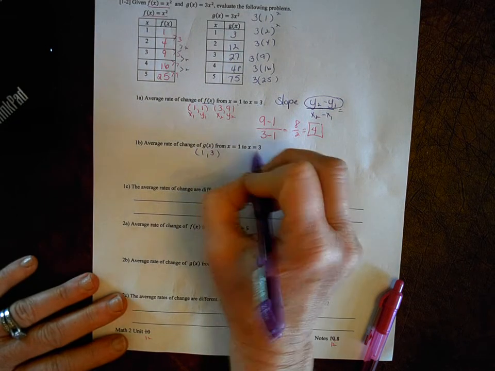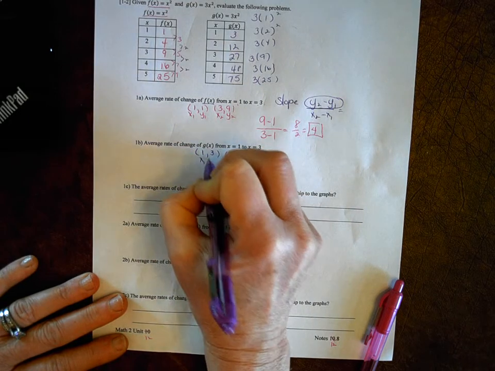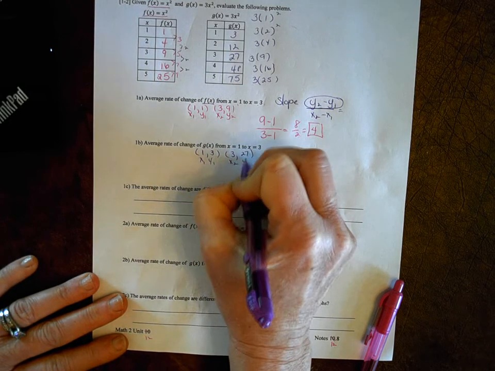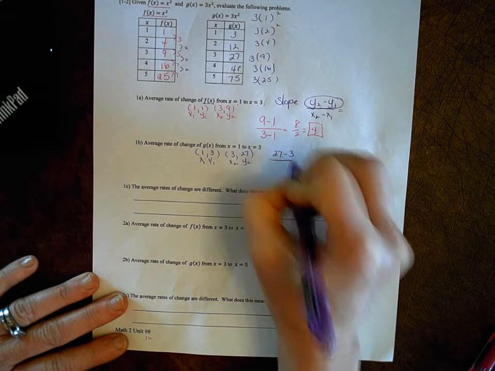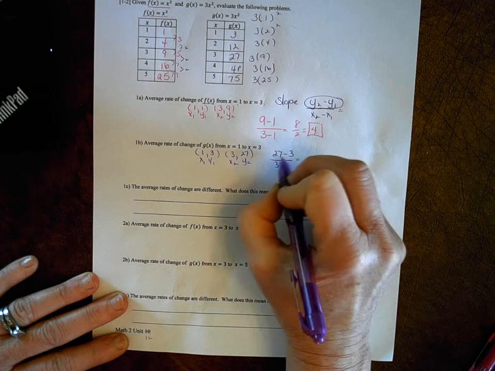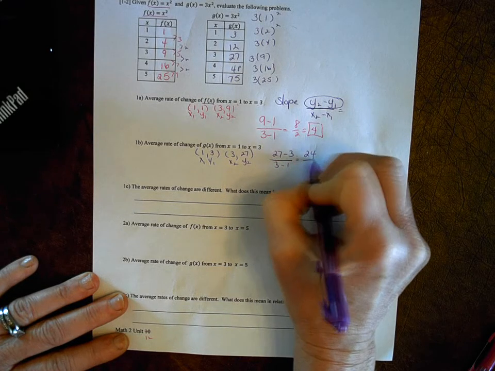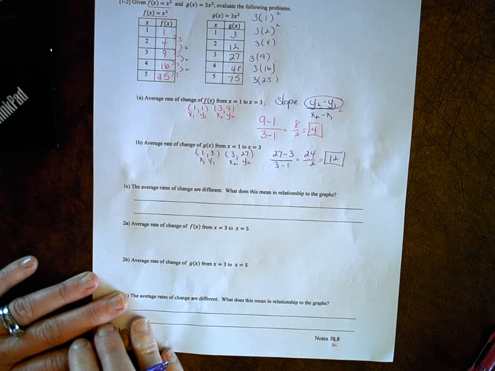Make this x1, y1, x2, y2. So 27 minus 3 over 3 minus 1. You notice this isn't any different. That's 24 over 2, which is 12. Makes sense, it's 3 times as much.